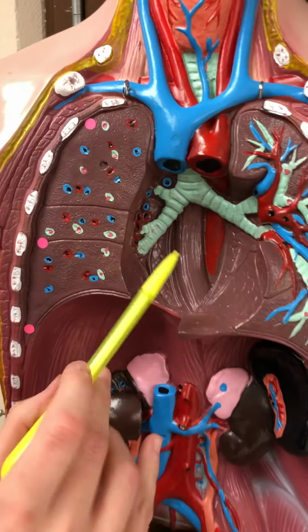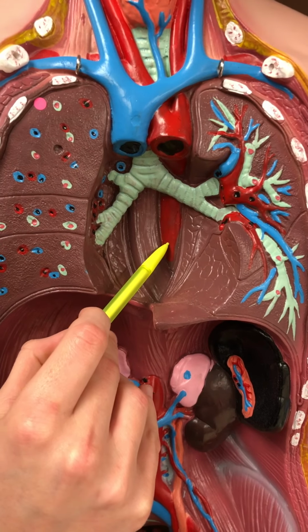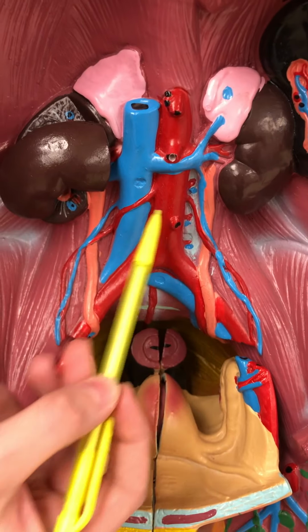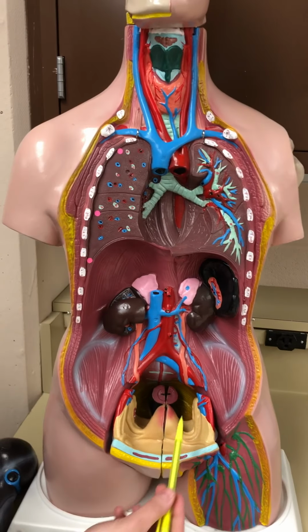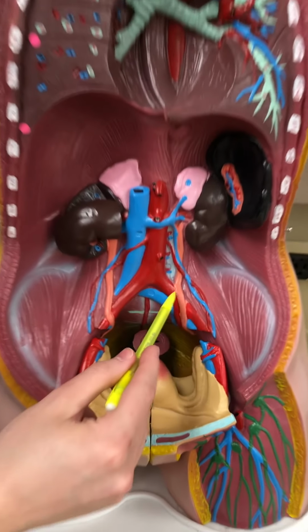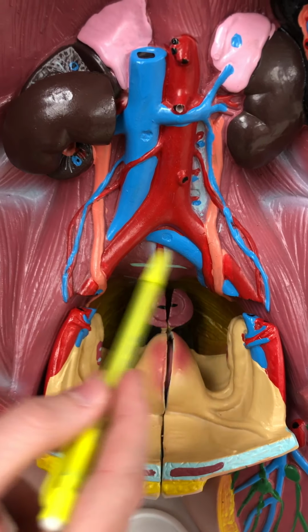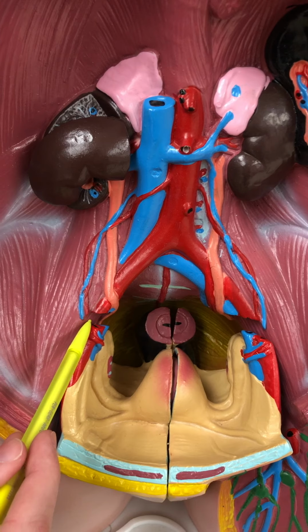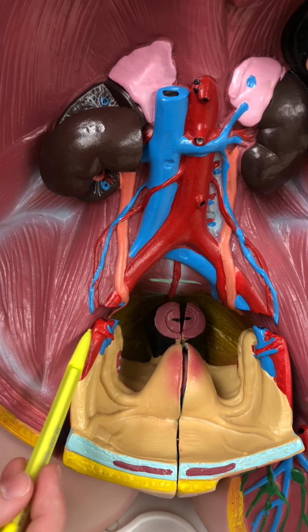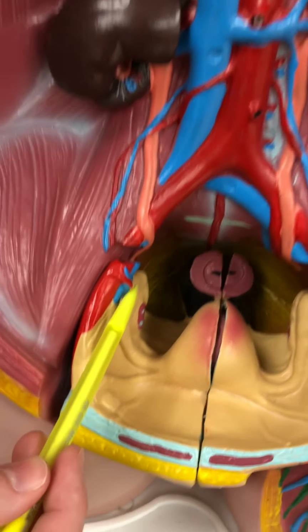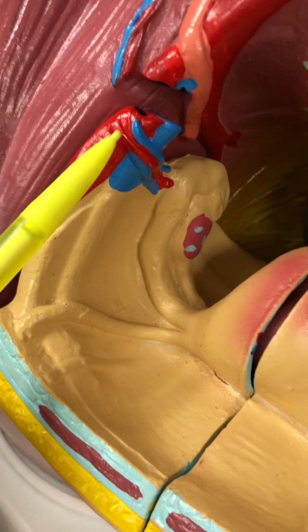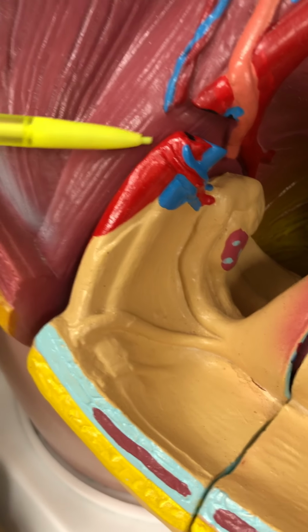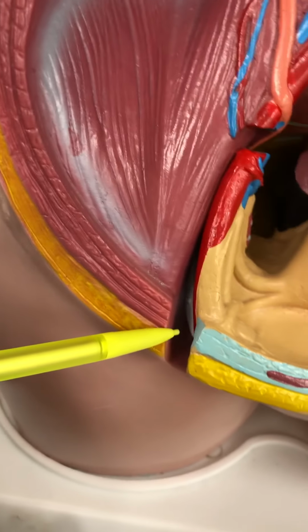Behind the heart is the thoracic aorta sitting here, and then you can find the abdominal aorta in the abdominal cavity down here. It splits off into the left and right common iliac arteries. So these are the common iliac arteries as they come down, and you'll see that split again. So going in to the pelvic cavity is going to be the internal common iliac or internal iliac, and then there's the external iliac that continues down.